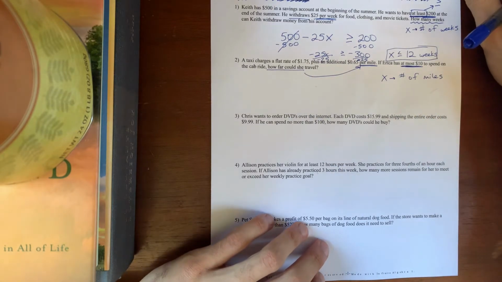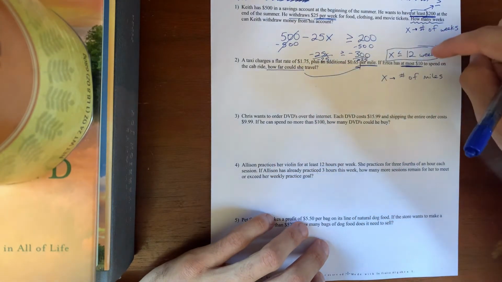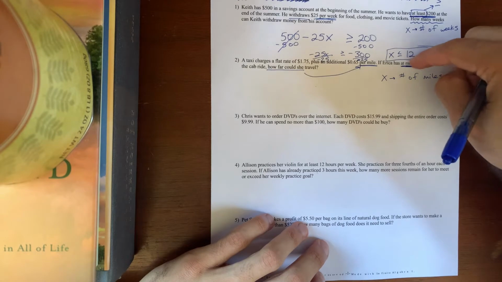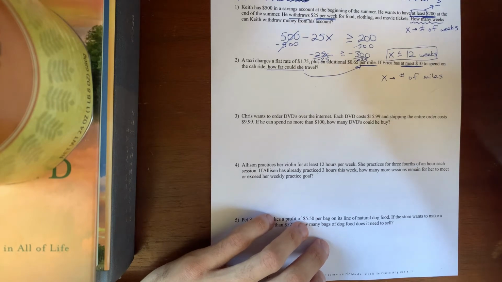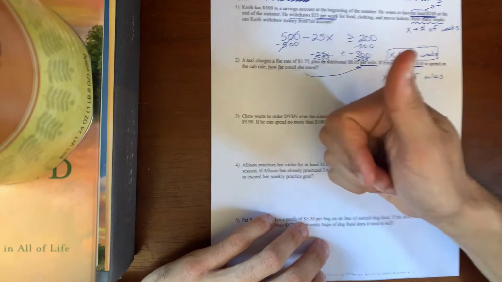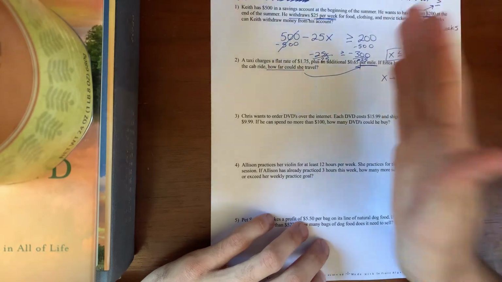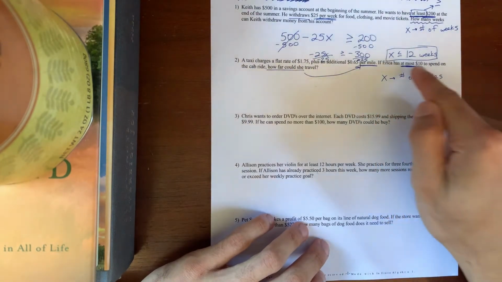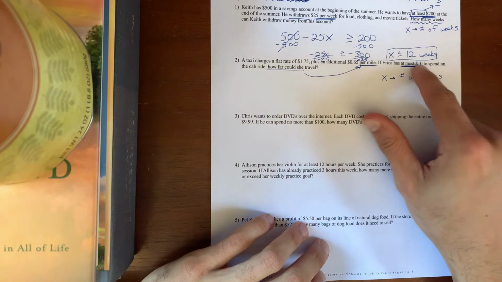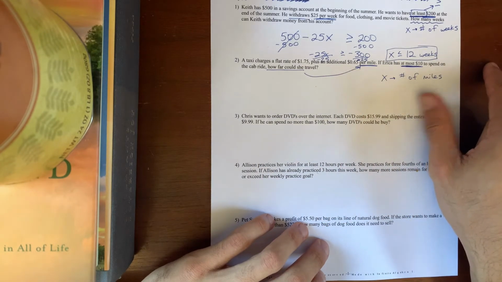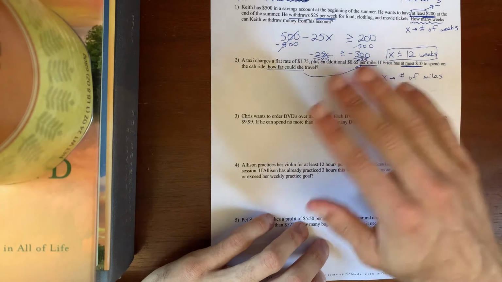And again, I'm given all this information, and I'm told she has at most $10 to spend. Okay, so at most $10. So think about that too. If she spends less than $10, she's good. If she spends exactly $10, that's still okay. That's all of the money that she has, but that's still okay. She can spend exactly 10. But if she goes over $10 on her cab ride, then no good.